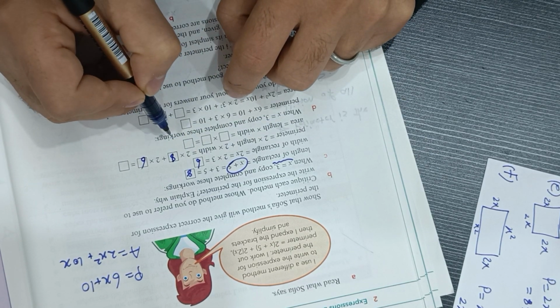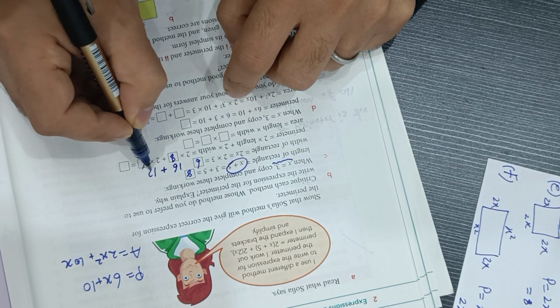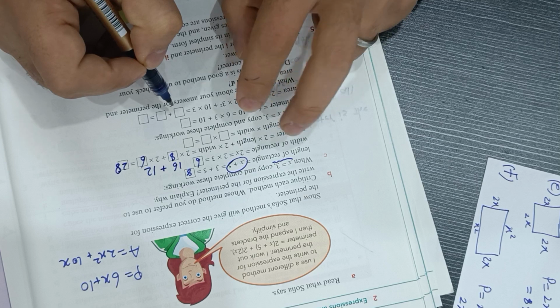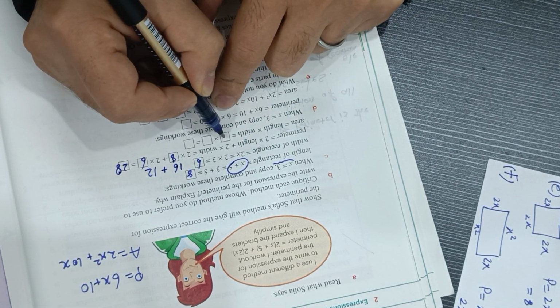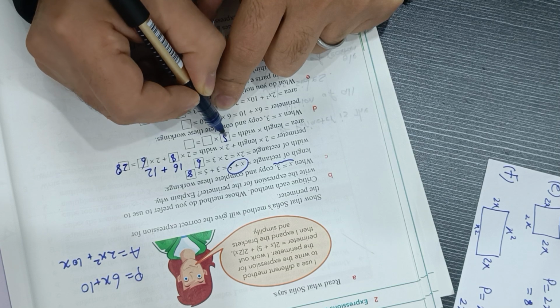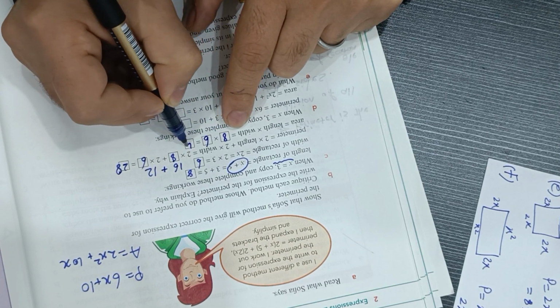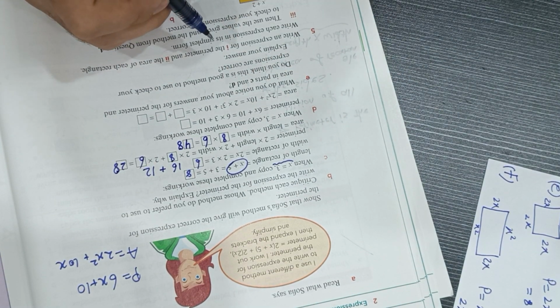So 2 times 8, 16, plus 2 times 6, 12. 16 plus 12, 28. And the area is length times width. So the length is 8, and the width is 6. 8 times 6, 48. This is how you solve this question.